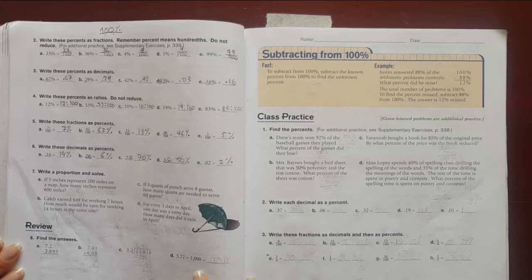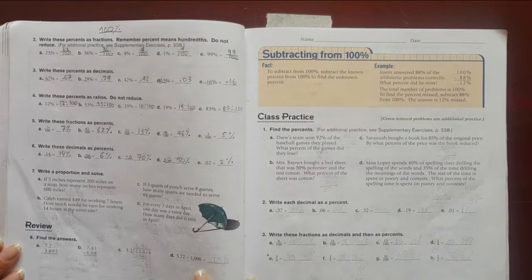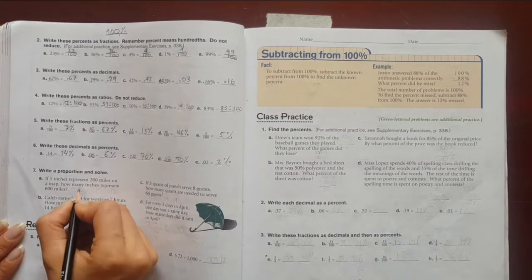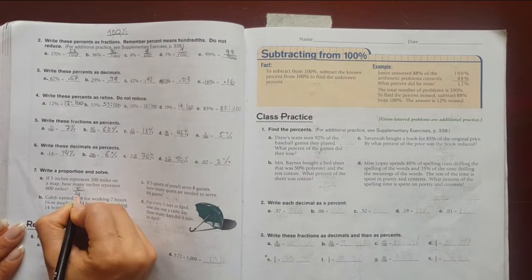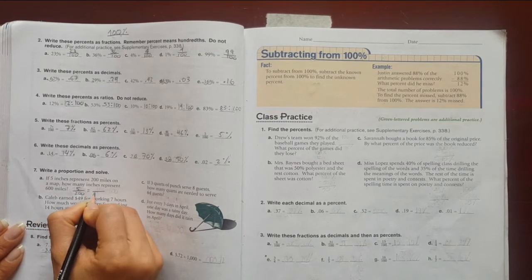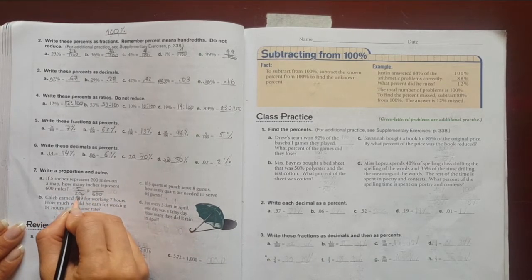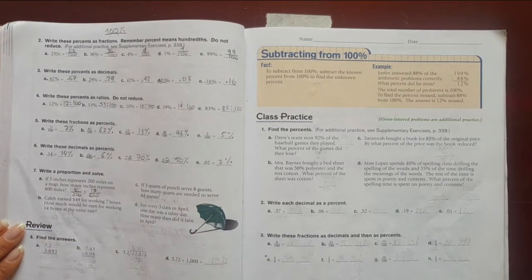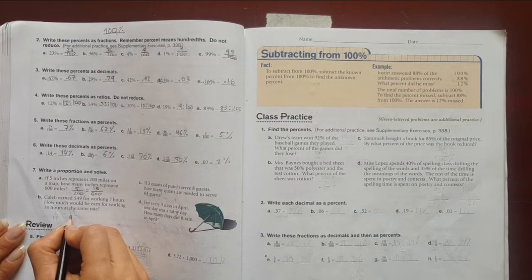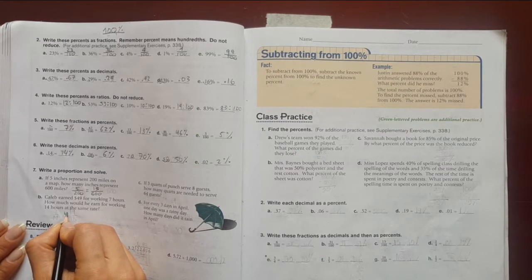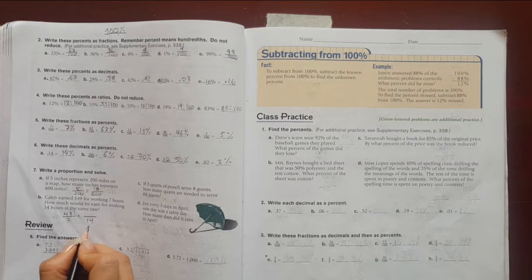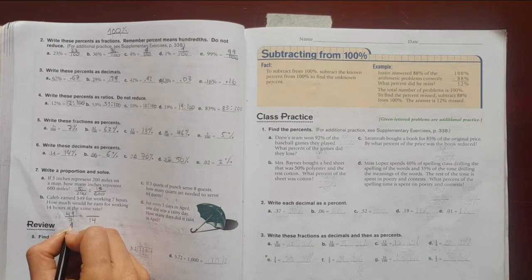Now, write a proportion and solve. If 5 inches represent 200 miles on a map, how many inches represent 600 miles? So if I have 5 over 200, here we have 600. 200 multiplied by 3, 600. So 5 multiplied by 3, 15. Here, 49 over 7 and 14. So 7 multiplied by 2, 14. 49 multiplied by 2, how much is it?